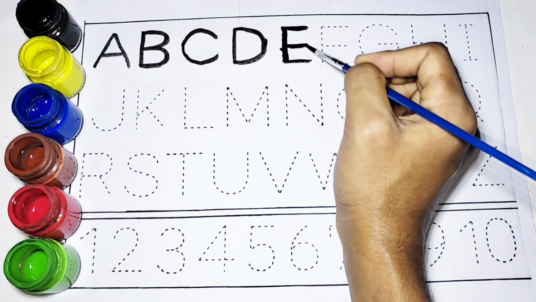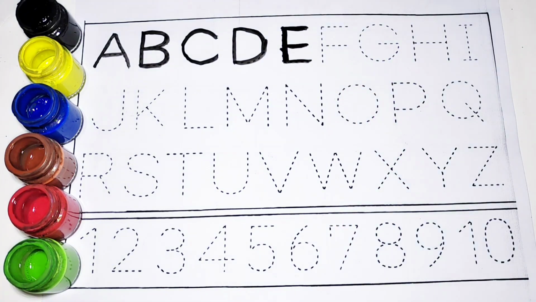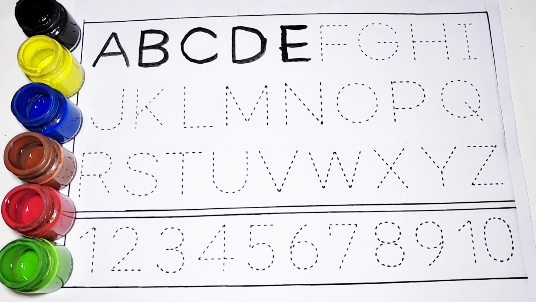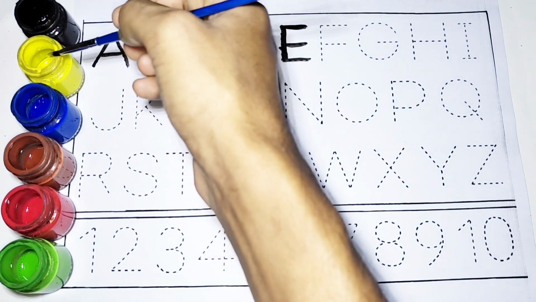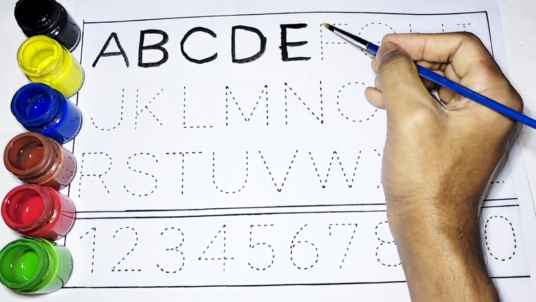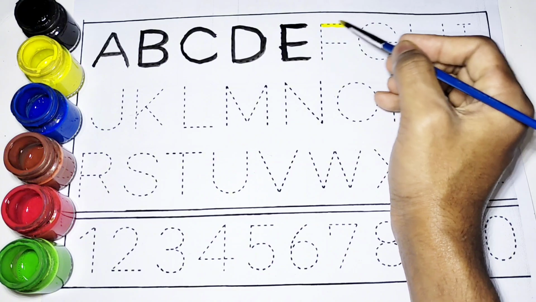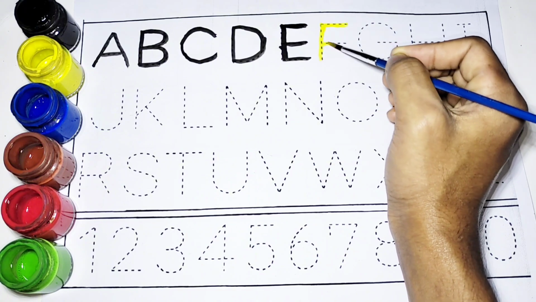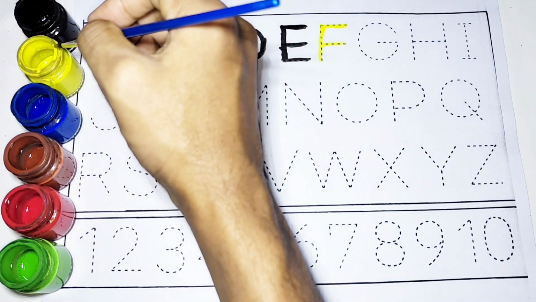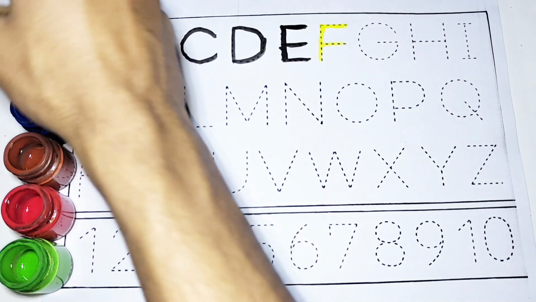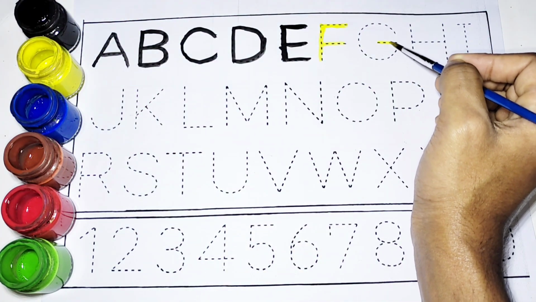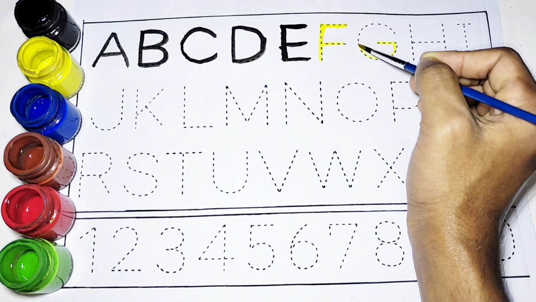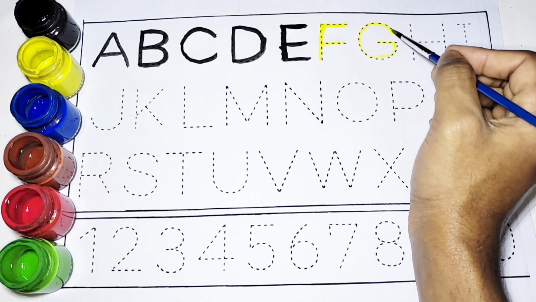The next one is F. Now we draw F. Kids, now we draw F and now we use yellow color. F for fish. Now we draw F. And the next one is G. Now we draw G. G for goat. We again use yellow color.